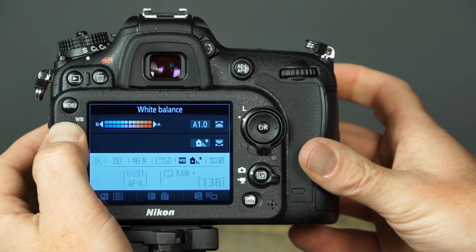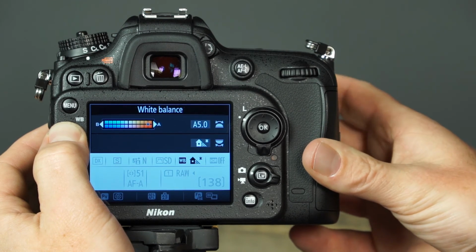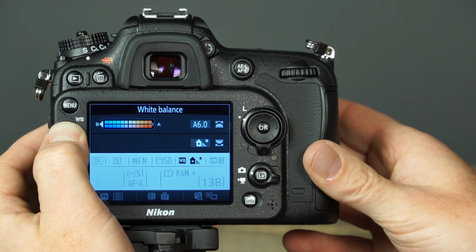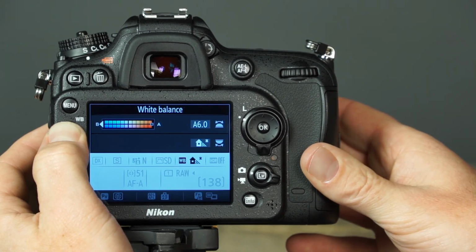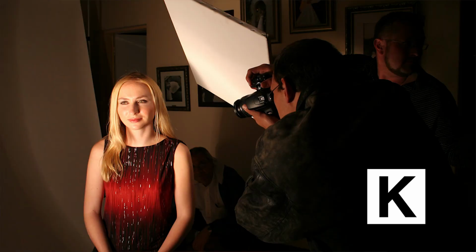The A settings will increase the amber or warm tones in the image, and the B settings will increase the blue or cool tones in the image. The higher the number value, the more amber or blue tones will be added to the image. So the A1 setting will slightly increase the amber tones, while the A6 setting will more dramatically increase the amber tones. The next white balance setting is Choose Color Temperature, and it's marked with a K icon.